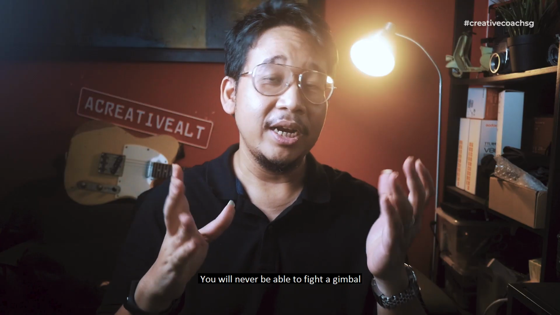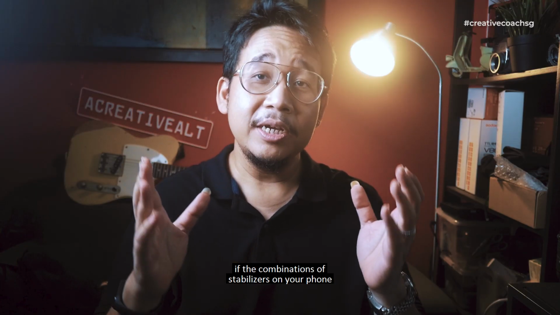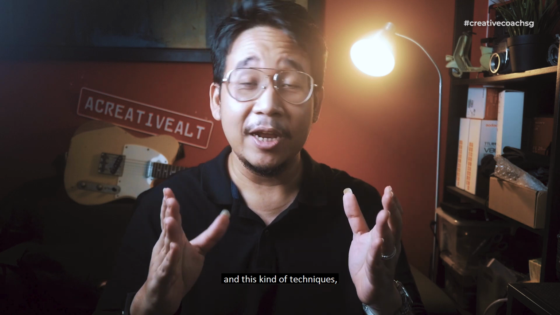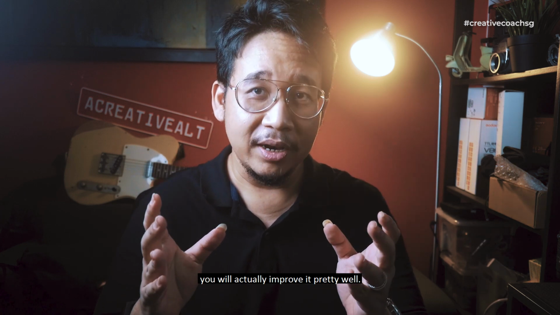You will never be able to fight a gimbal with this kind of method. But with the combination of the stabilizer on your phone and this kind of technique, you will improve it pretty well.